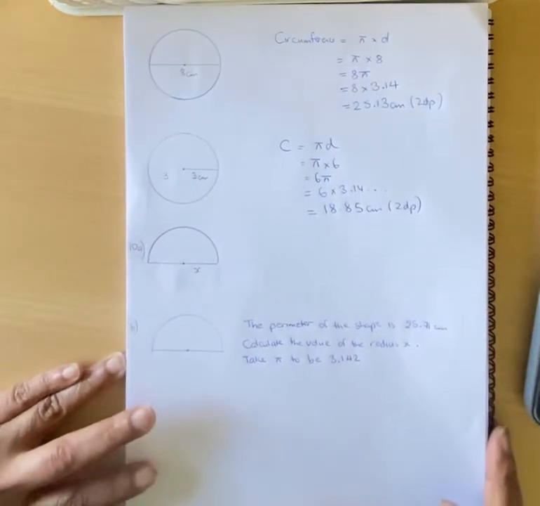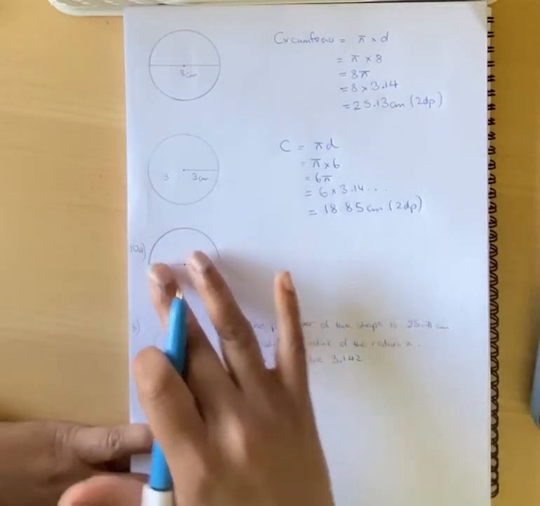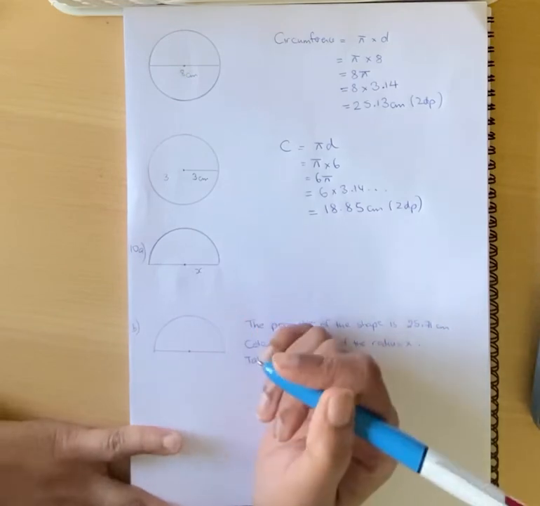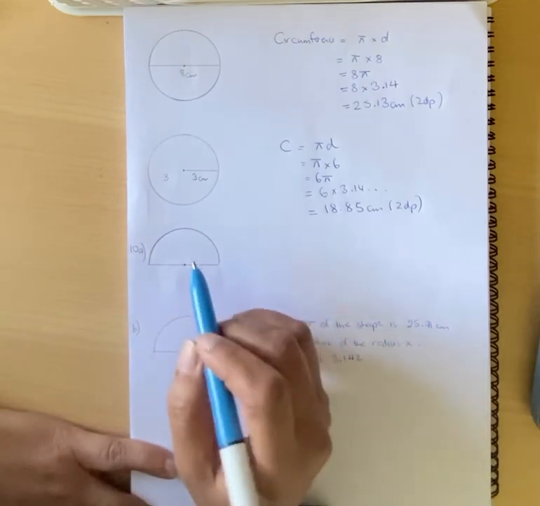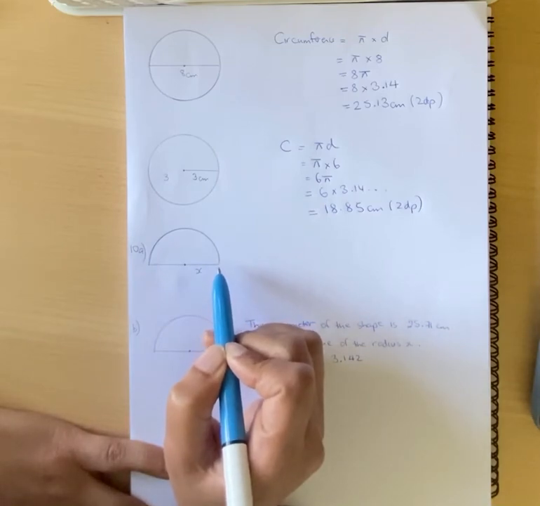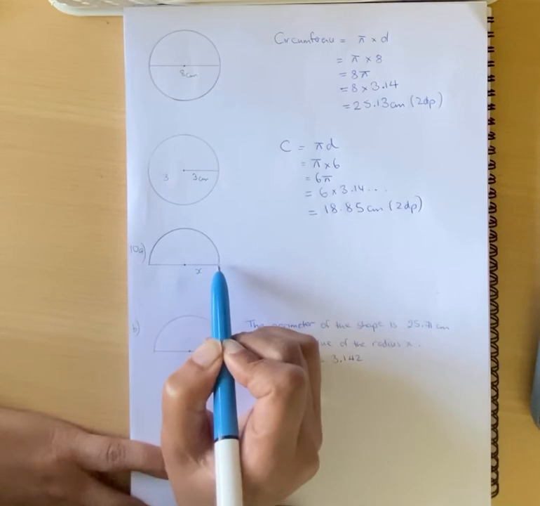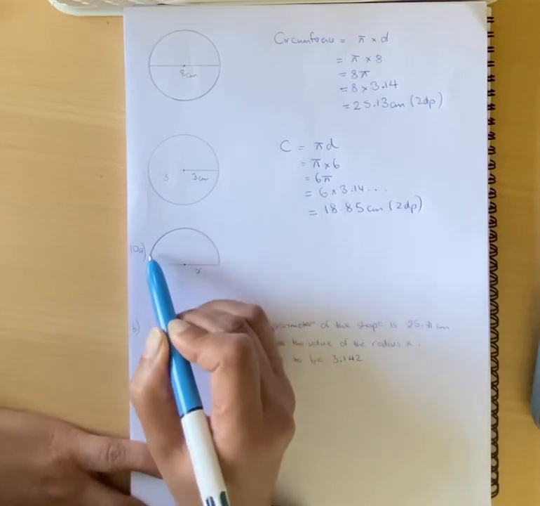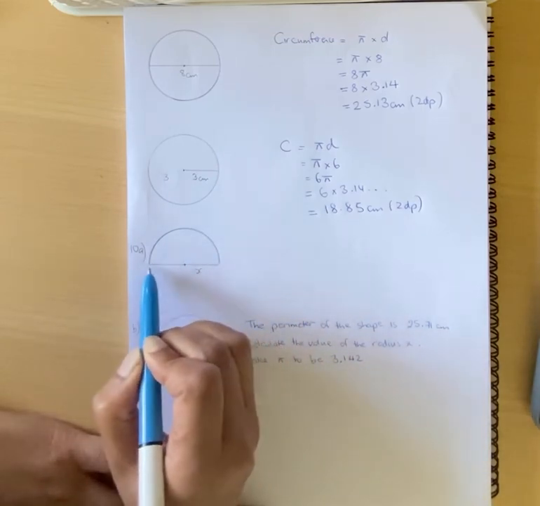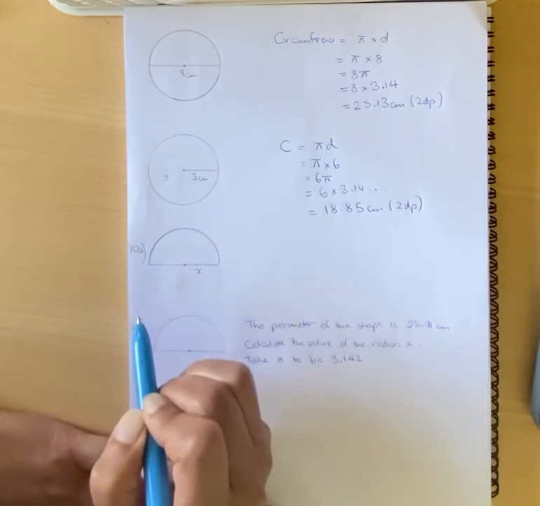Question 10A. This question is altogether quite a tricky question. Again, they want me here to find the perimeter. If you look at the question, they ask for the perimeter of the shape. The reason they said that is because the shape consists of a circular part as well as a straight edge. So my job is to work out both different lengths.